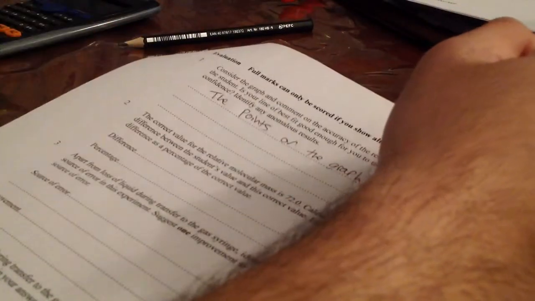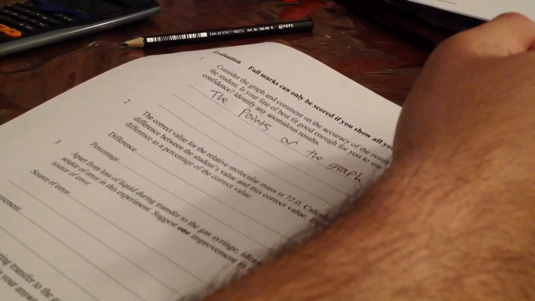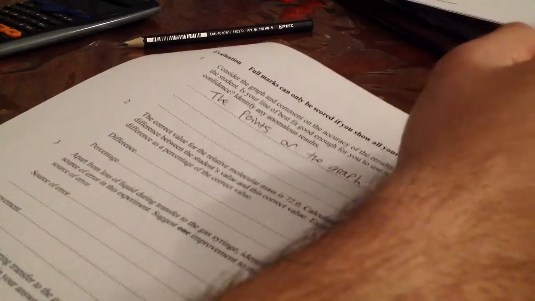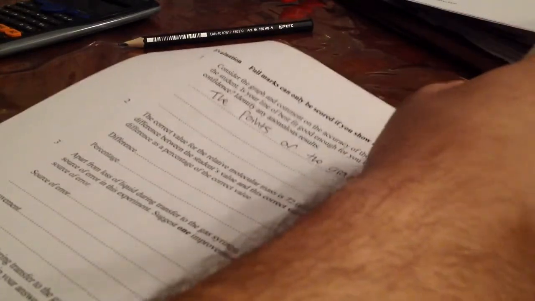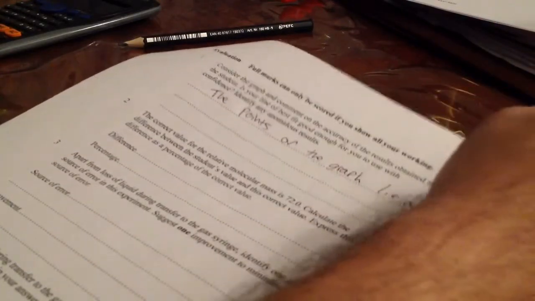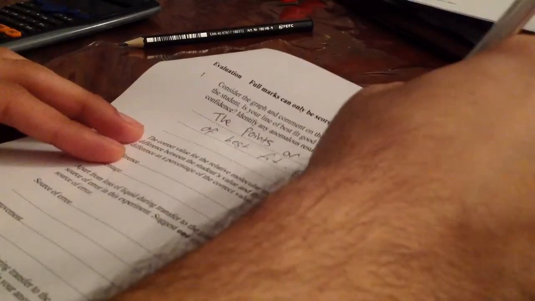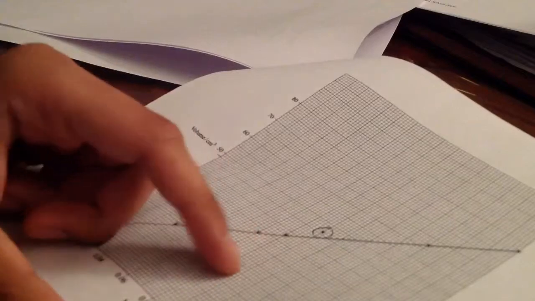So the points in the graph lie on the line of best fit, except for one. Now we just need to state which one that was. So that one was this one, as I said.